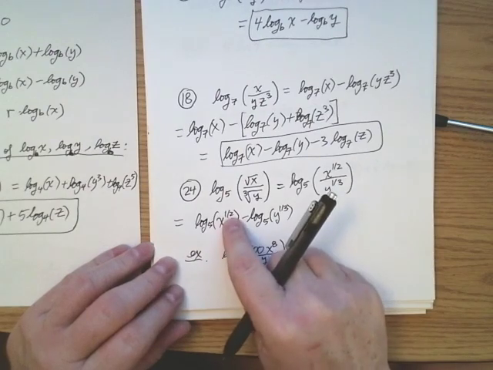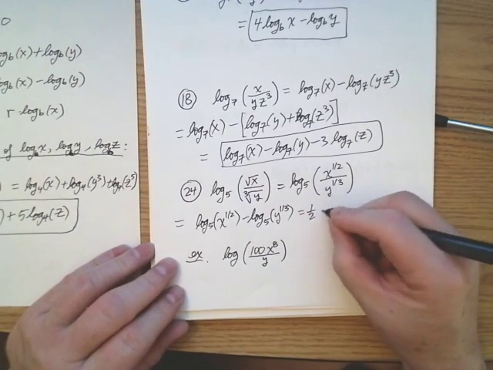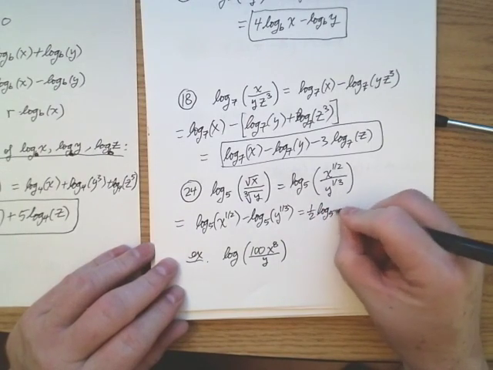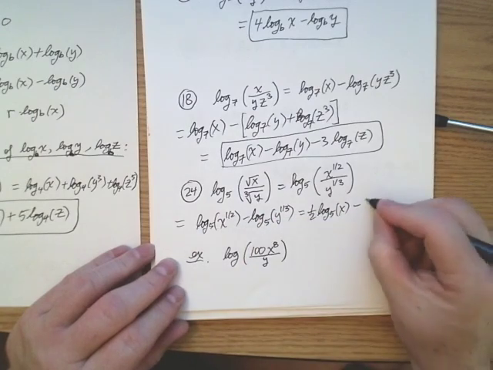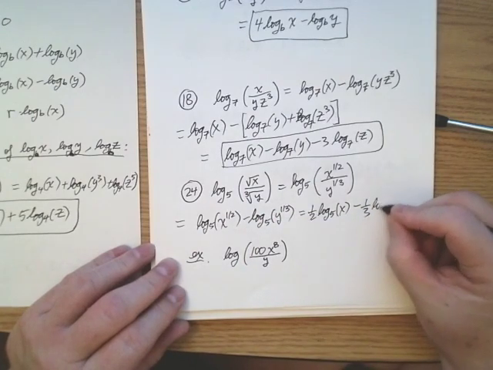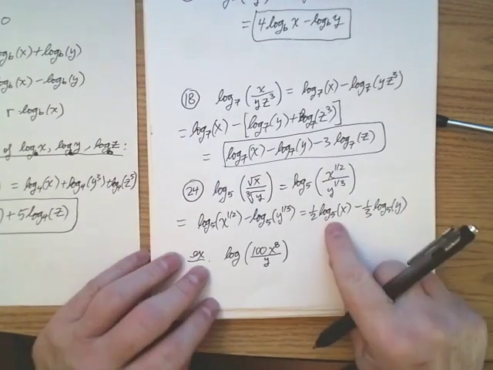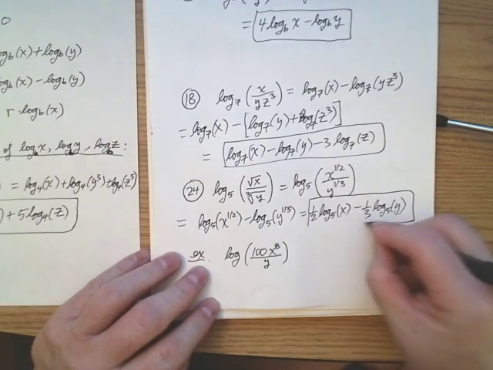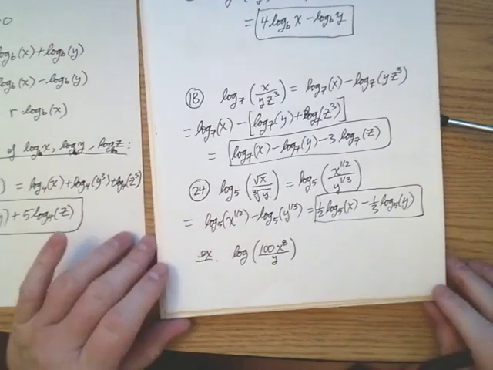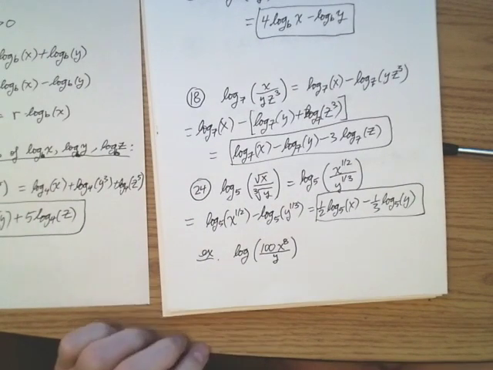What am I going to do now? Move the half out front as a multiplier, as a factor on this. And my 1/3, I'll pull that out there in front also. And we've got our final answer, because now all I'm doing is taking logarithms of x and y. In this case, the base b is 5.